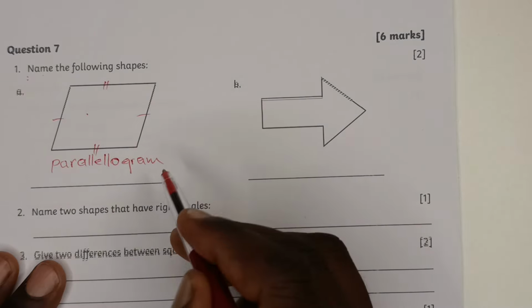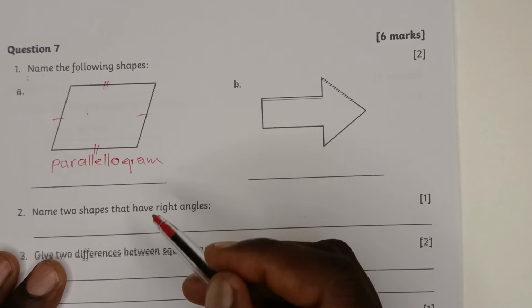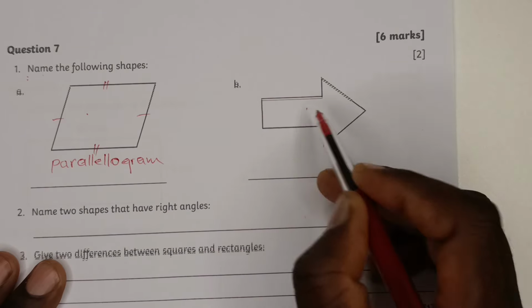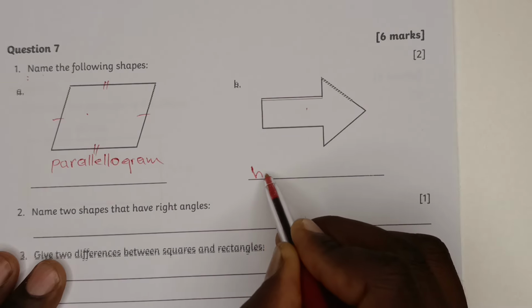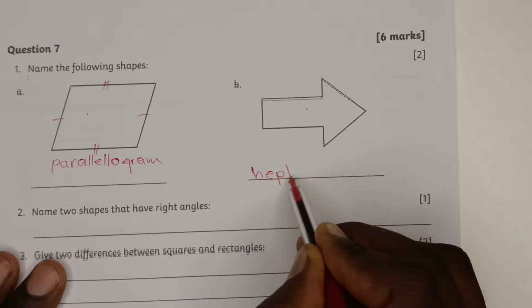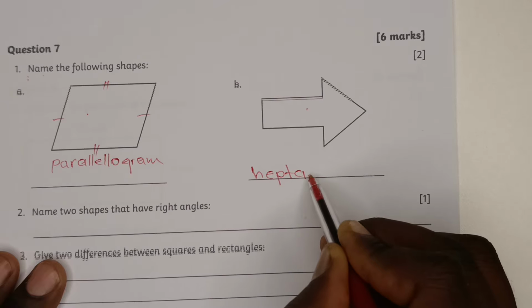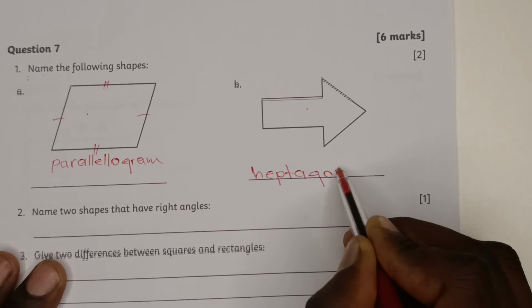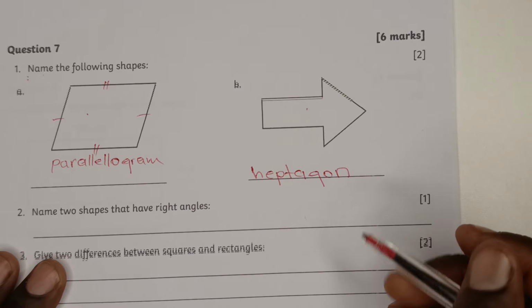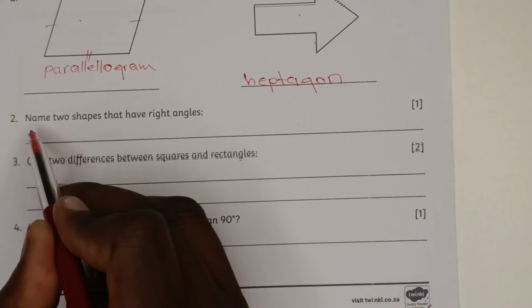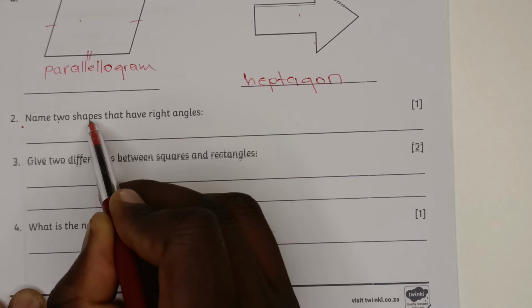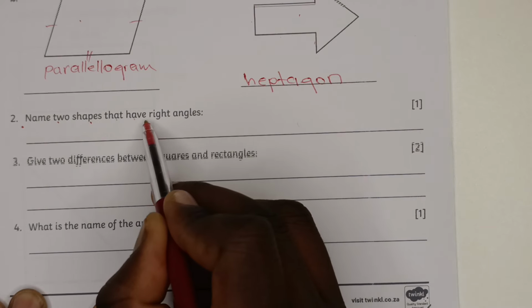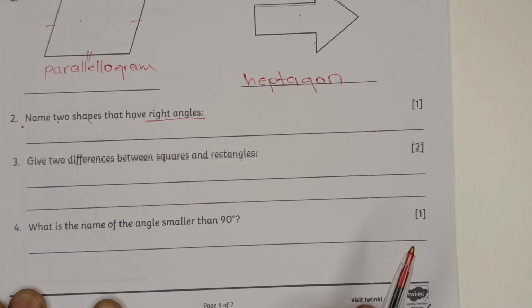So this is a parallelogram. Then this one is heptagon.